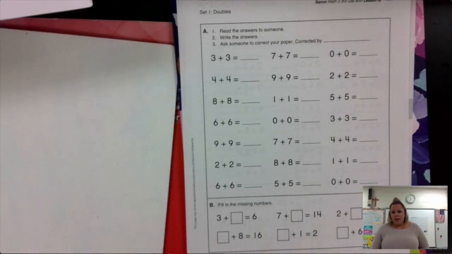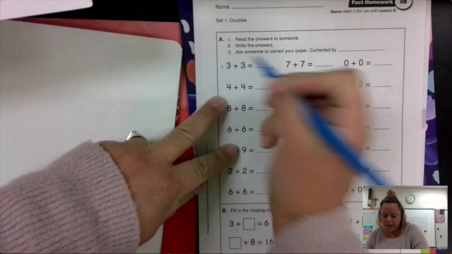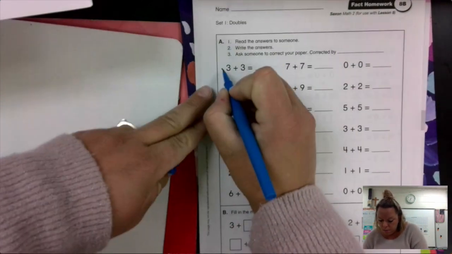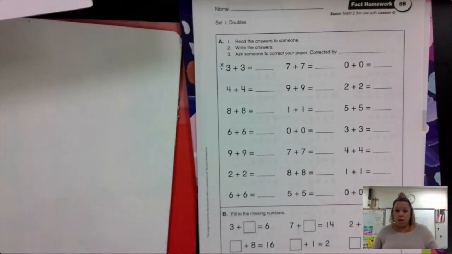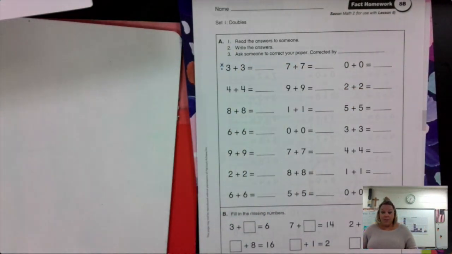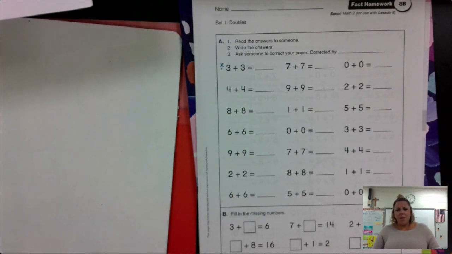That way you'll be able to see what exactly you need to do. And when they correct your paper, maybe they could just put a dot or a little X if it was wrong. That way you'll know exactly what you need to fix up. And go ahead and fix it up. Don't feel like you have to leave them wrong. Go ahead, erase them, and fix that up.